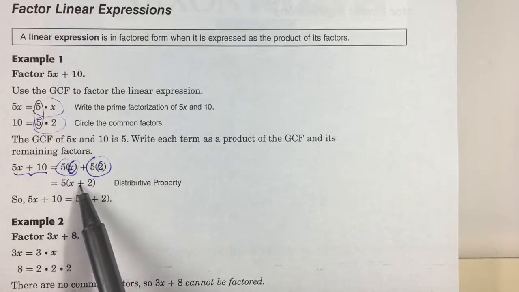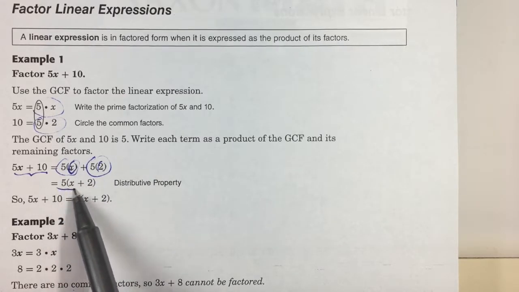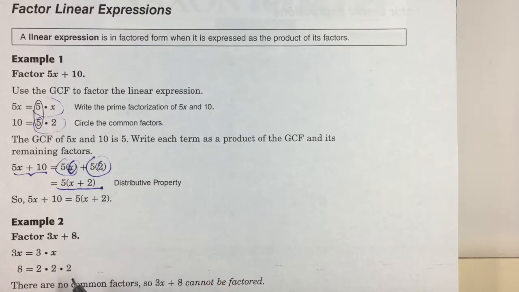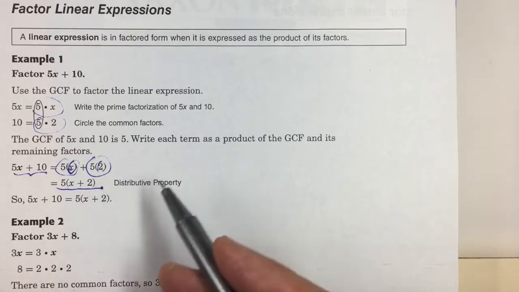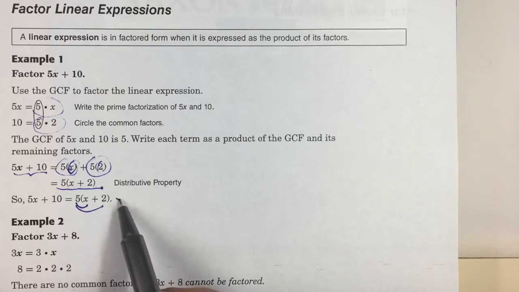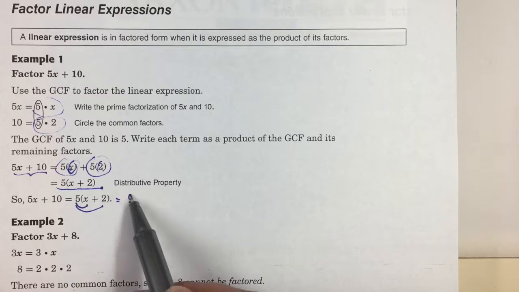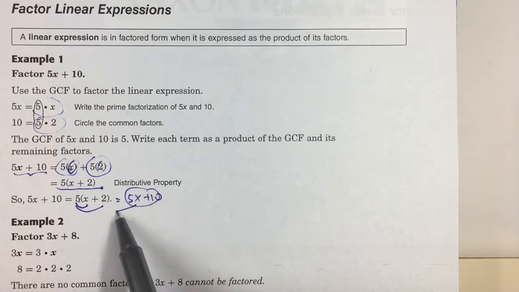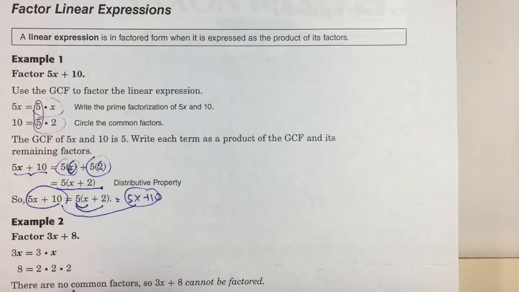So 5 times x plus 2 is going to be my final answer for this expression, 5x plus 10 factored. 5x plus 10 equals 5 times x plus 2. Why? Because if we do the distributive property here, 5 times x plus 5 times 2, we're going to have 5 times x is 5x, and 5 times 2 is going to be 10. We have the original expression. In this case, it's going to be factored.